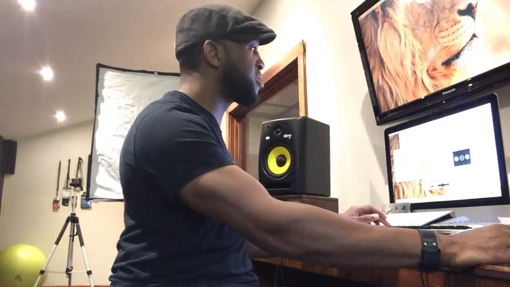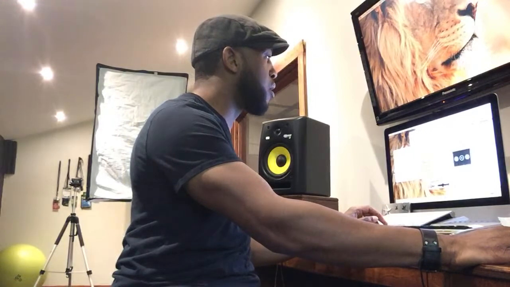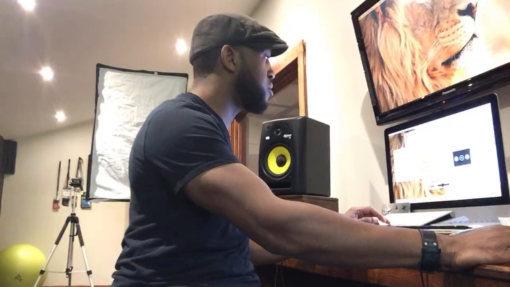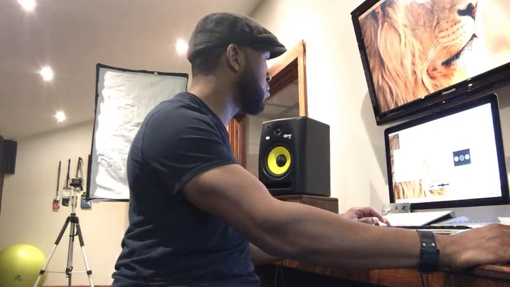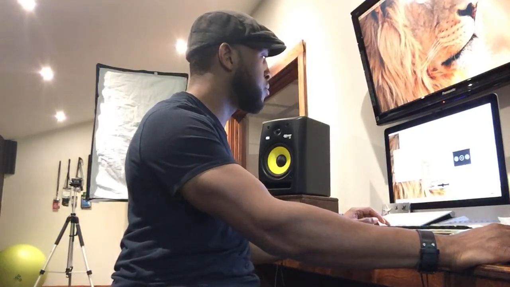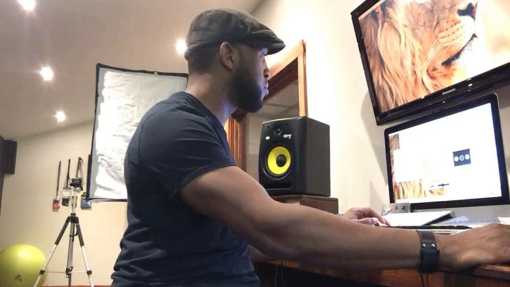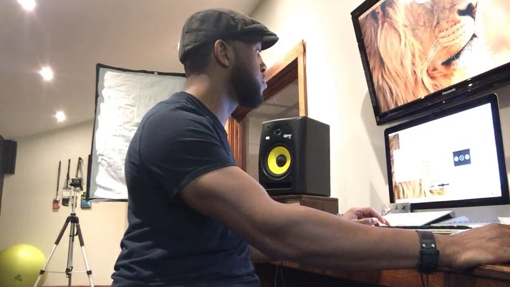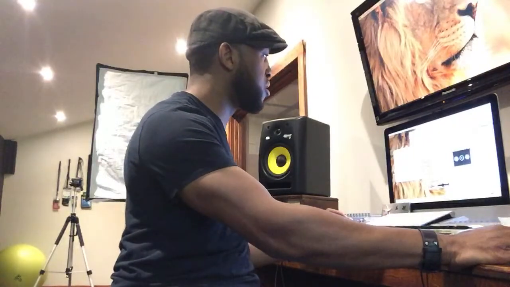Cool. So I'm just kind of skimming through it just to make sure it's sweet. Let's check the drums. This version with the drums. Cool. Just skimming it.